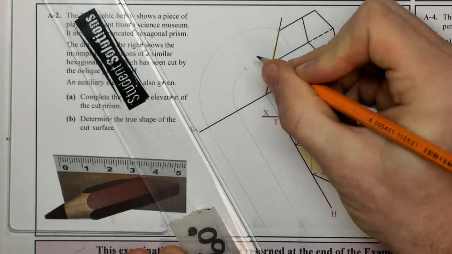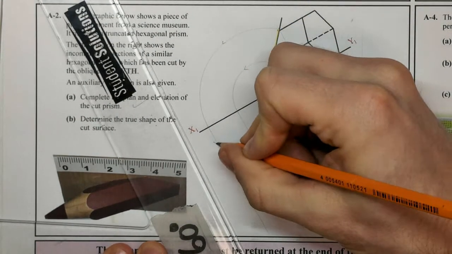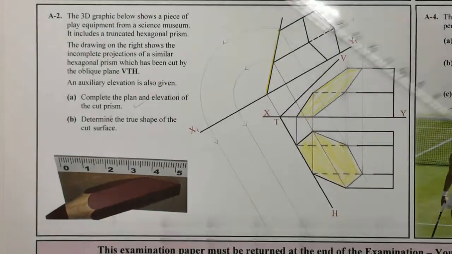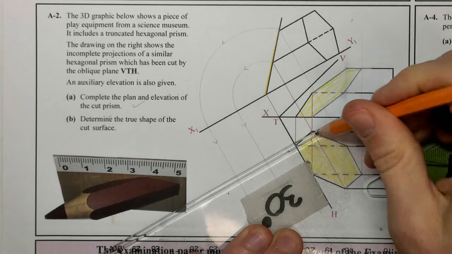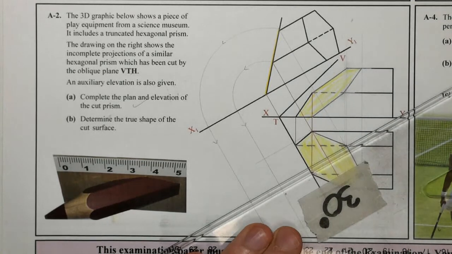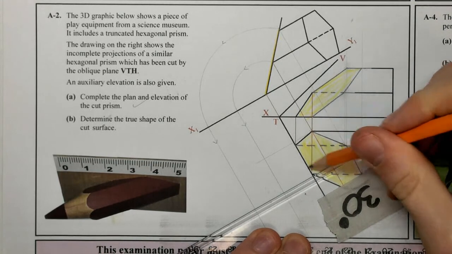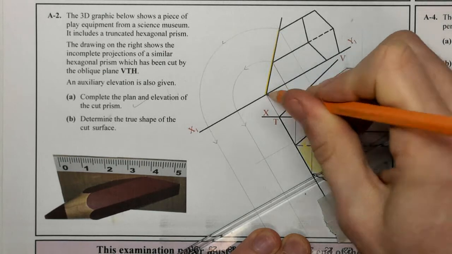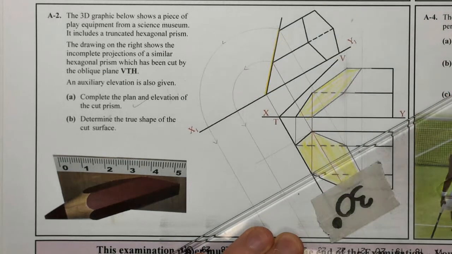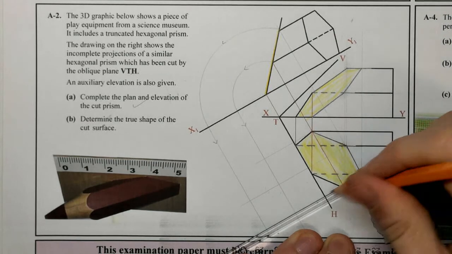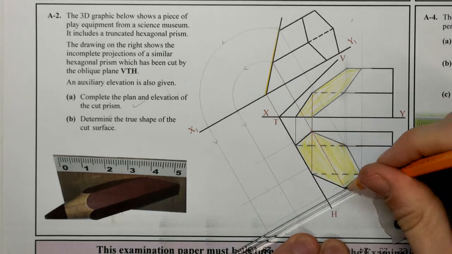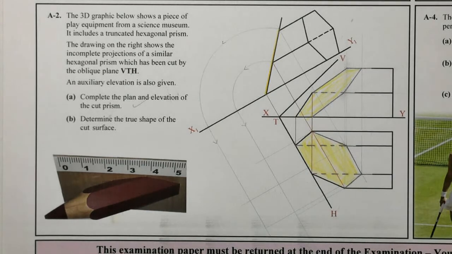Okay, so we rotate it back here. And then perpendicular to HT, we are going to project out. So these points will remain on HT because they're stationary there and they rotate about HT, and then the top points are there and there. Okay.